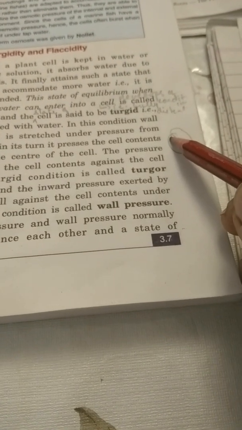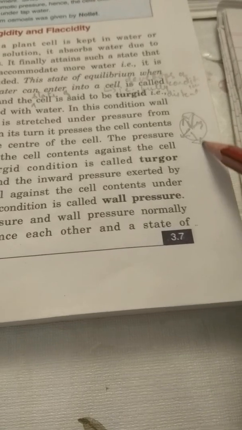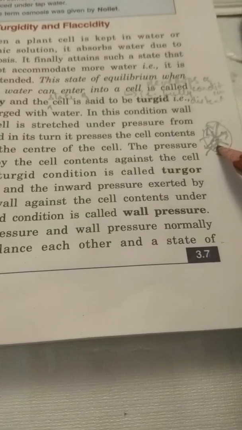So you can see this is a cell. The turgor pressure of the cell content from inside the cell will be applied outside on the cell wall. In return, the cell wall will apply the same equal and opposite pressure on the cell content from outside to inside. This pressure from outside to inside is the wall pressure, and from inside of the cell to the cell wall is the turgor pressure.